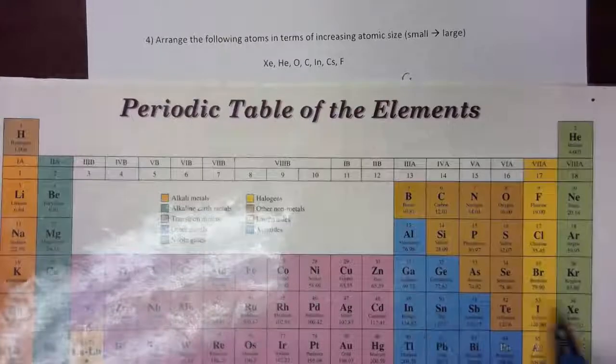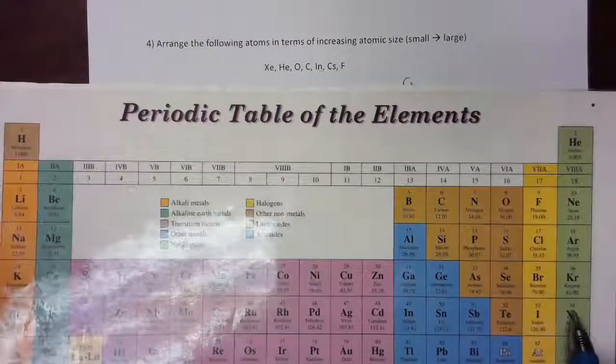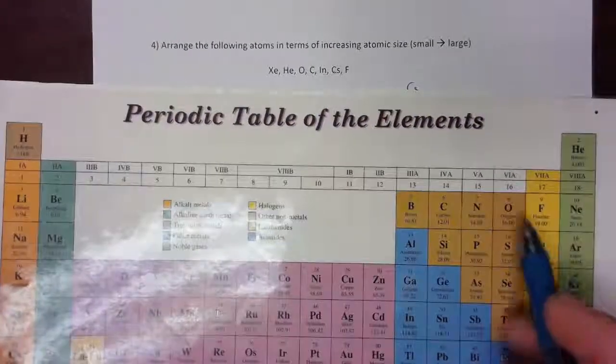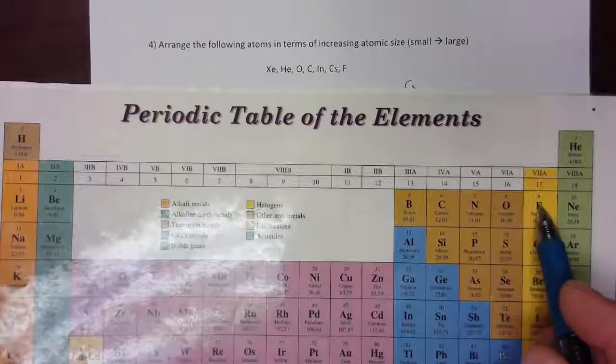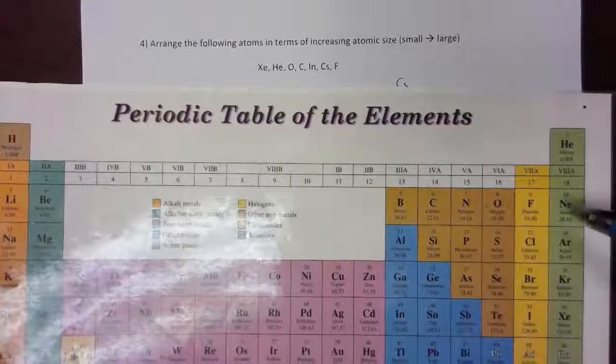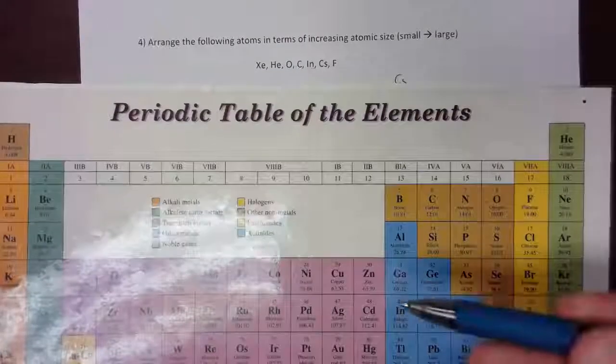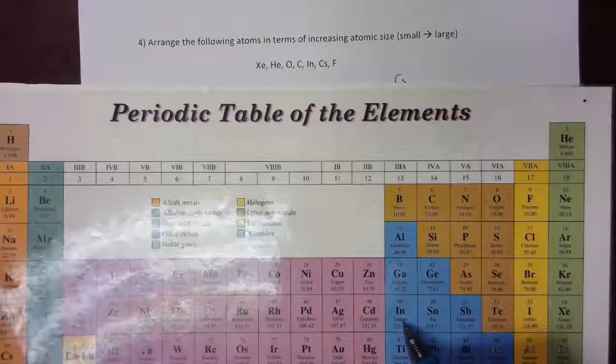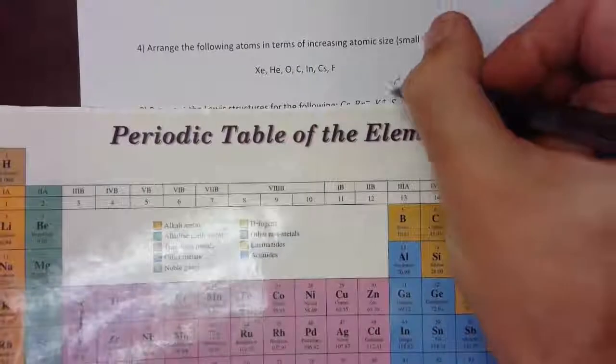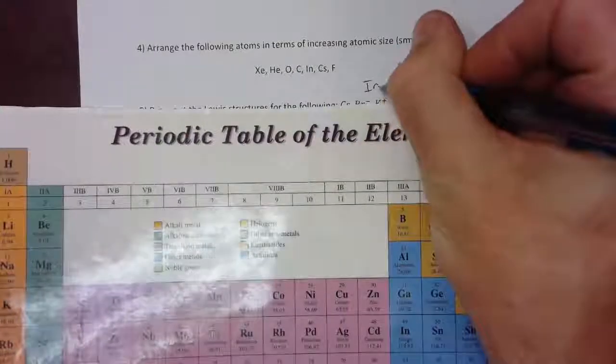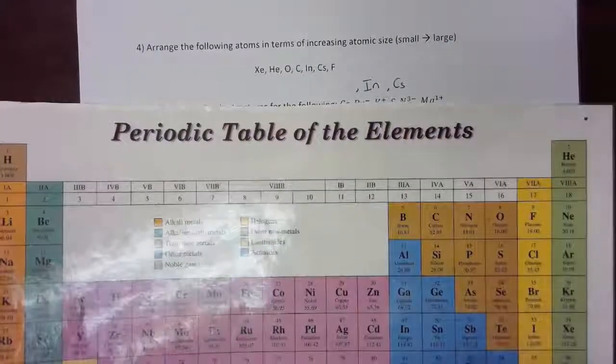Need to find xenon. Xenon's over here. Helium, of course, is way up here. Oxygen and carbon are up here. And fluorine. So if we're following the trend that down and to the left is larger, then indium would be the next one from cesium. And I'm kind of going backwards here.